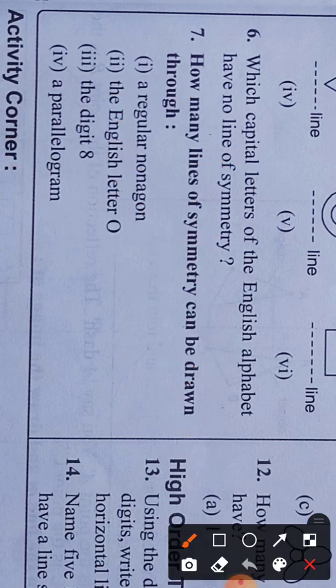How many lines of symmetry can be drawn through a regular nonagon? So through a regular nonagon, how many lines can we draw? If you remember, in the octagon we have drawn 8 lines of symmetry. So here we will have 9 lines of symmetry. The English alphabet O is actually like a circle. So infinite. Infinite means unlimited. You can write infinite or you can write unlimited.